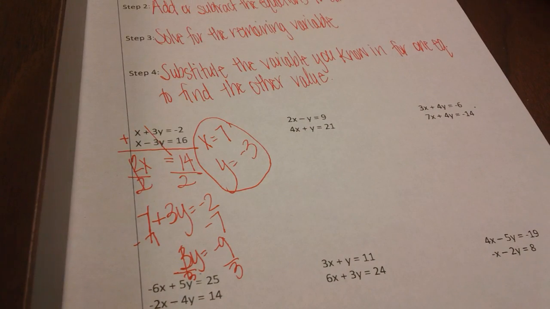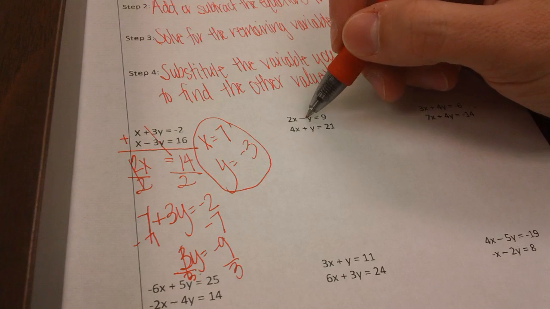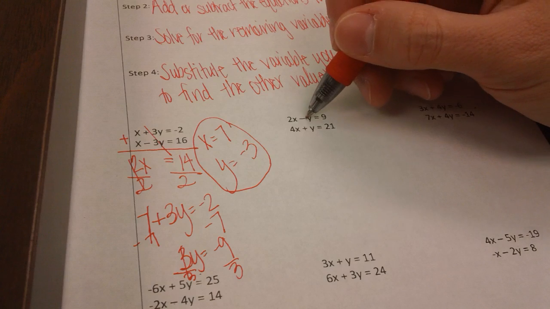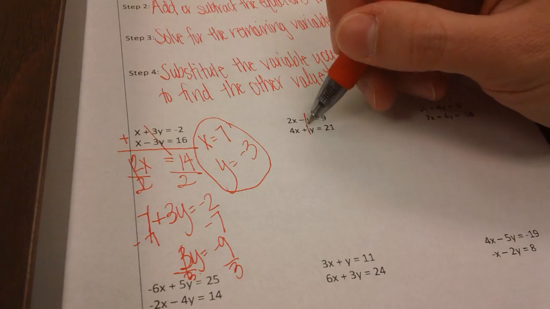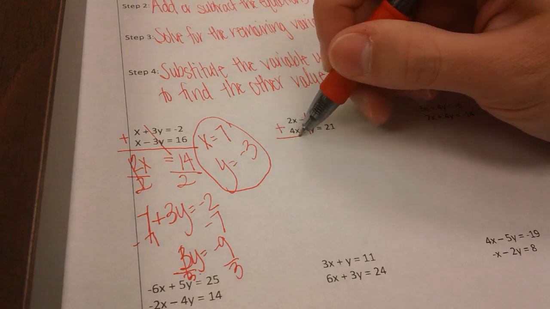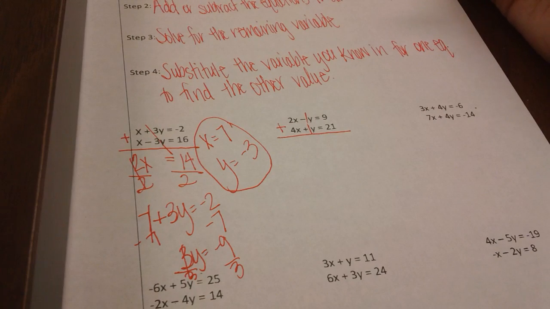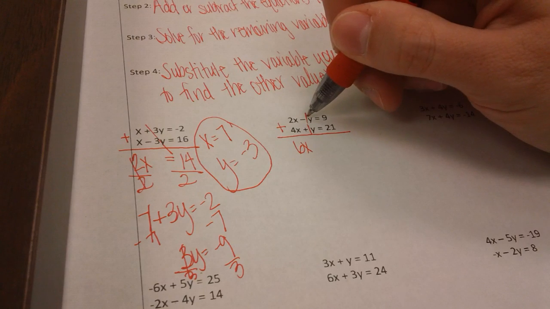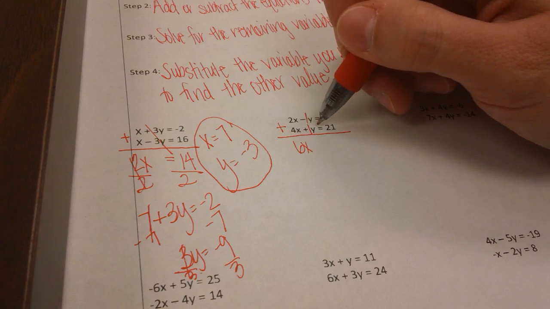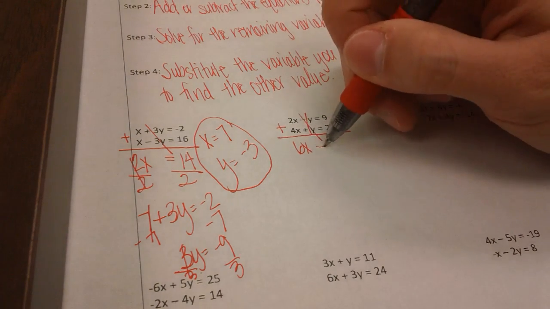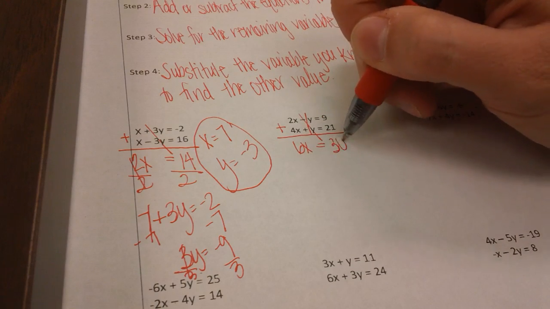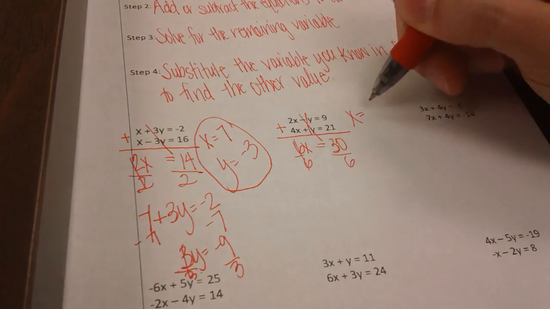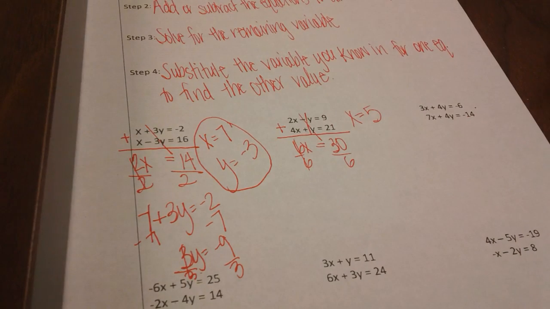So let's try it again. 2x minus y equals 9, 4x plus y equals 21. So here I have -1y and +1y. So I can add my two equations up. 2x plus 4x is 6x. -1y plus 1y cancels out, and 9 plus 21 is 30. So if I divide by 6, x equals 5.